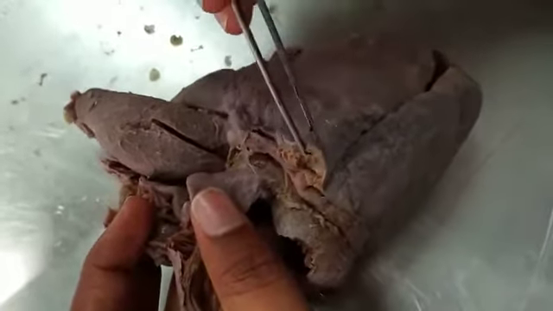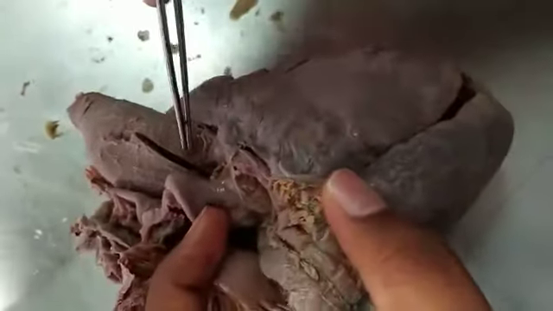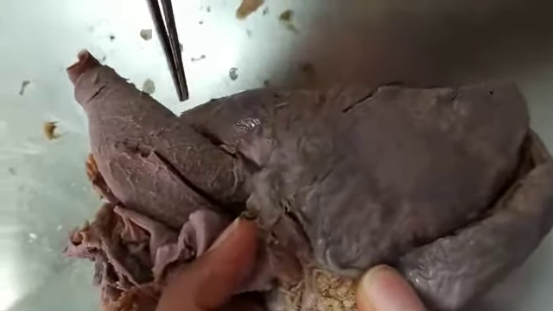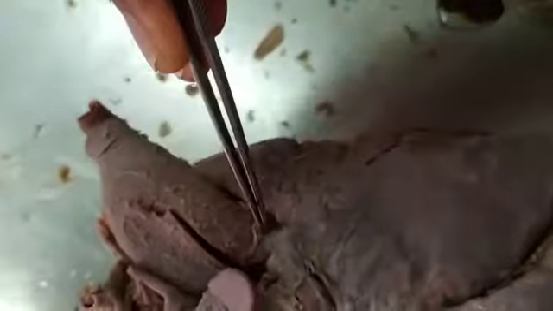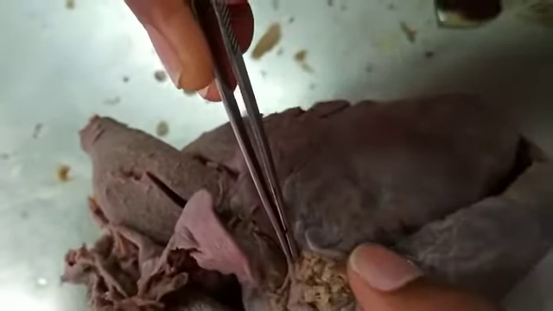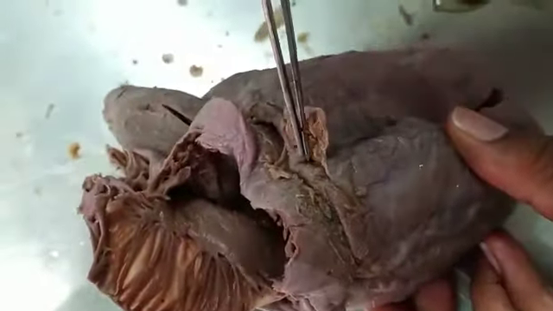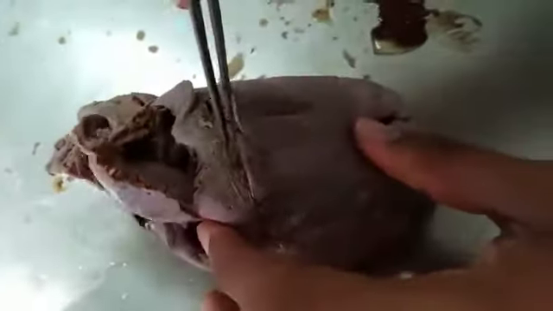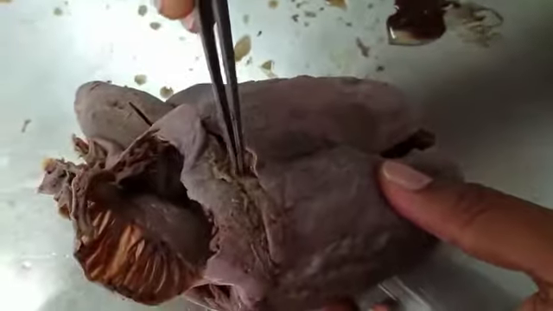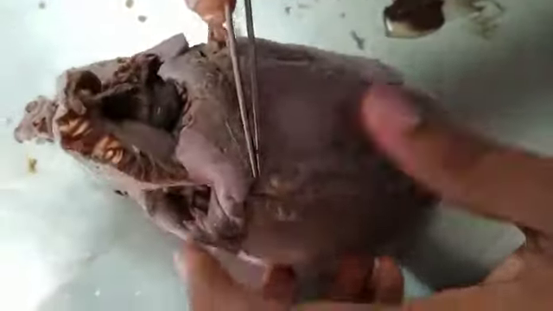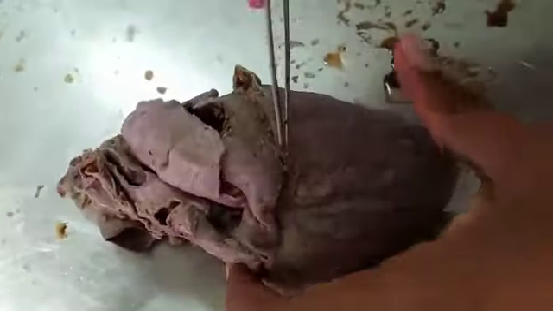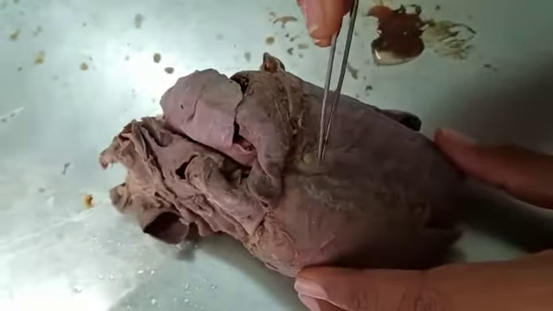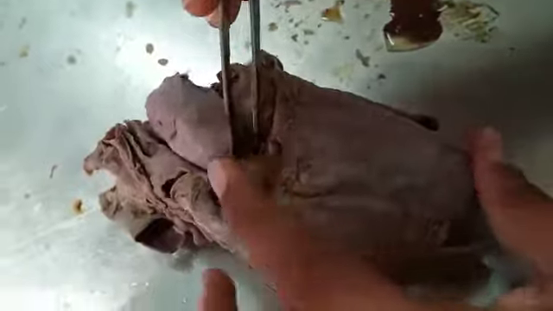Course. After arising from the ascending aorta, the right coronary artery first runs forward between the pulmonary trunk and the right auricle, and then it descends almost vertically in the right AV groove up to the junction of the right and inferior borders of the heart. At the inferior border of the heart, it turns posteriorly and runs in the posterior AV groove up to the posterior interventricular groove, where it terminates by anastomosing with the left coronary artery.